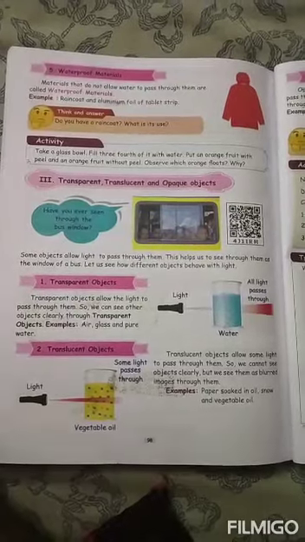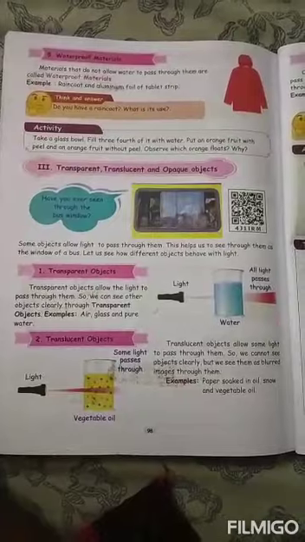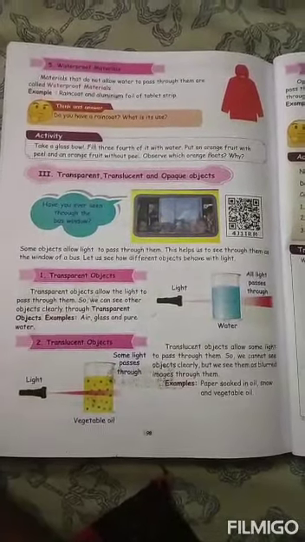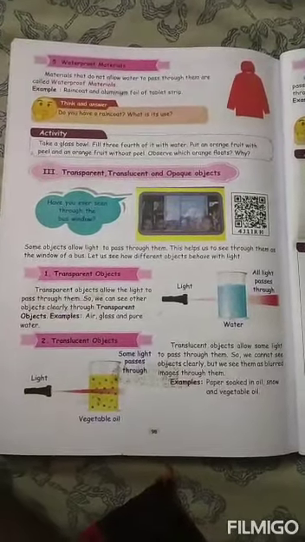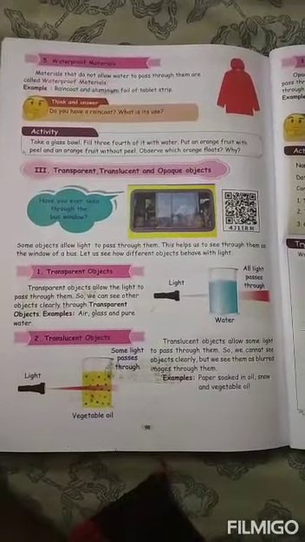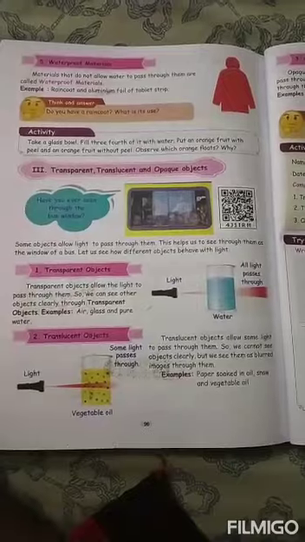Good morning, children. Today in our science class, we are going to see the last topics of this lesson: transparent, translucent, and opaque objects, and the reflection of light. So, before getting into the topic, let me ask you a question.